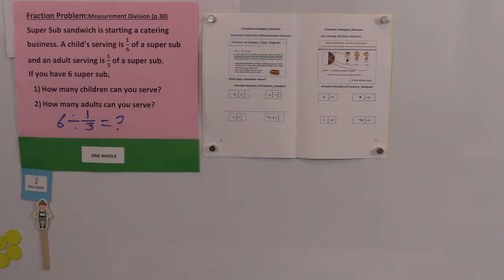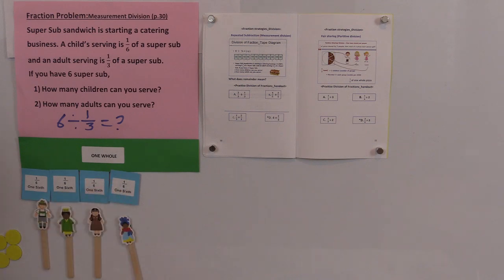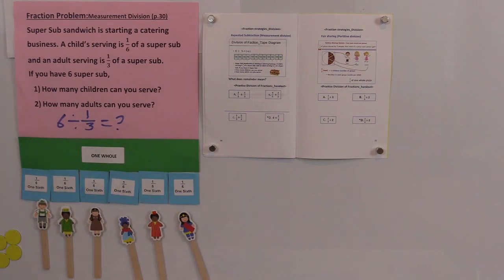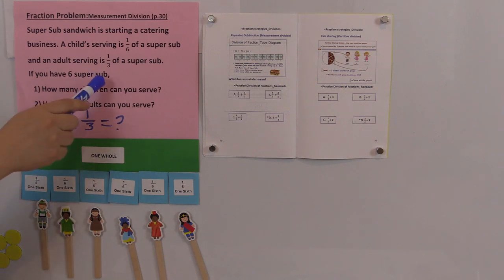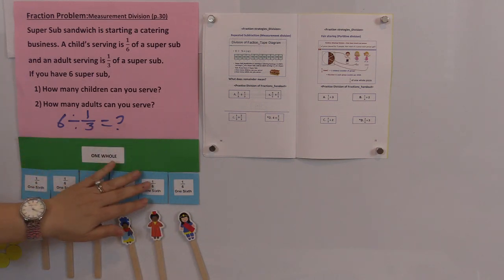child. Another 1/6, second child. Another 1/6, third child. Another 1/6, fourth child. Another 1/6, fifth child. Another 1/6, sixth child. So with one super sub, how many children can you serve? I know the total is 1, and the number per child is 1/6 of a serving. So if I have 1 sub, I can serve 6 children.